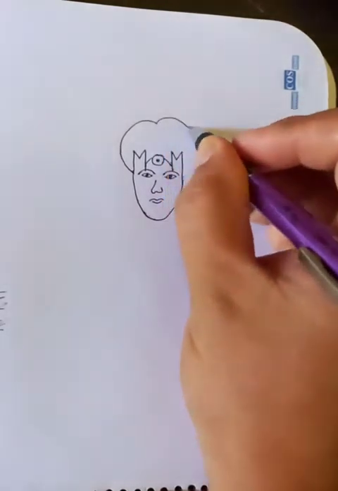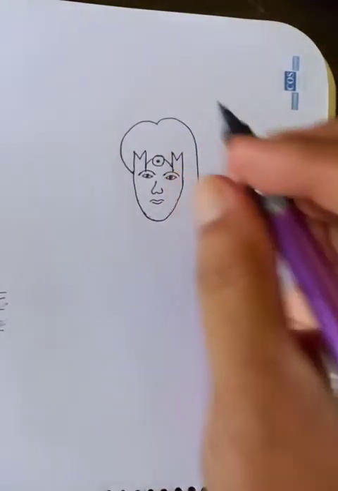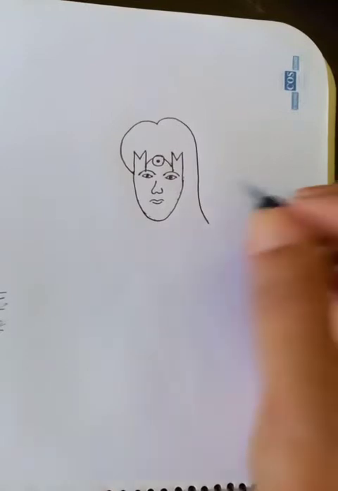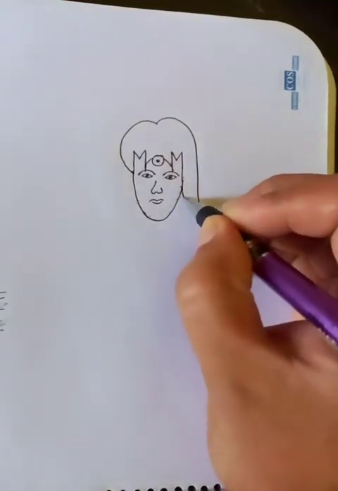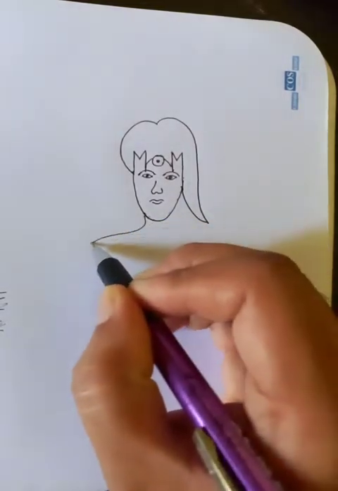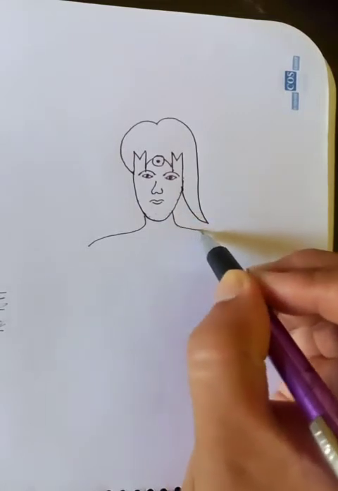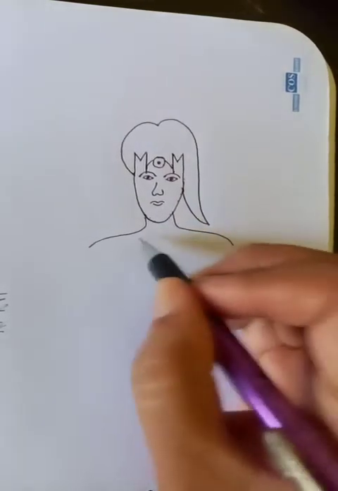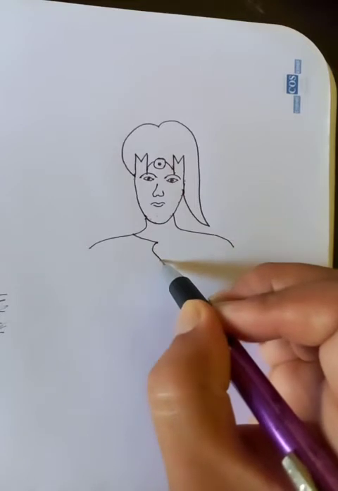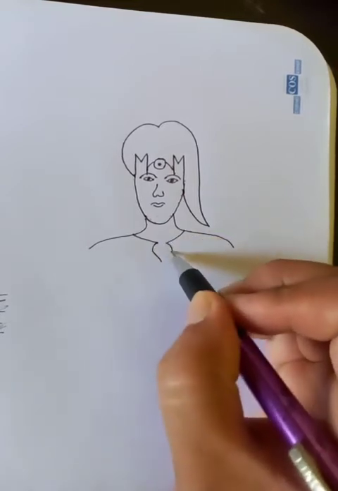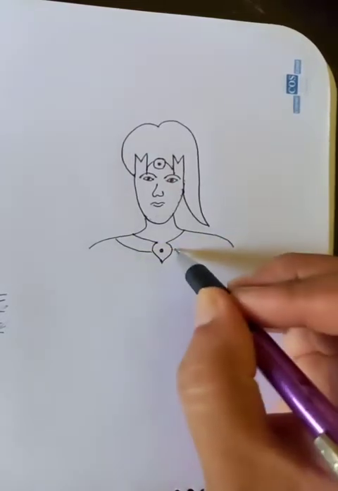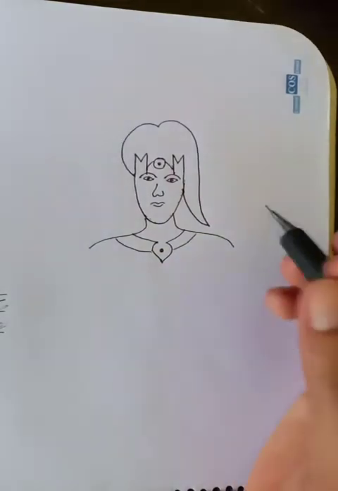So this is the long hair. We connect it from this line and the body. She has nice clothes, with a very good design. So the drawing is done.